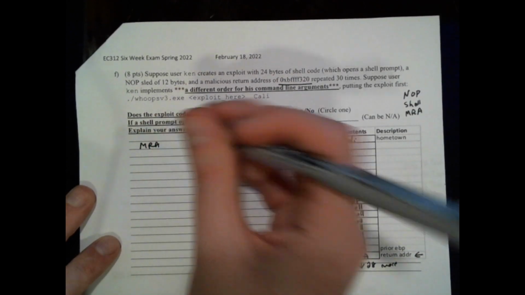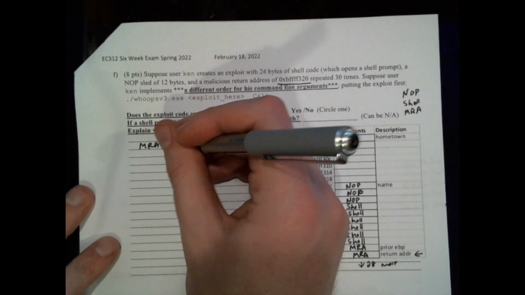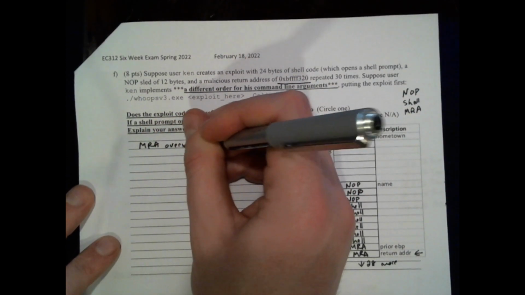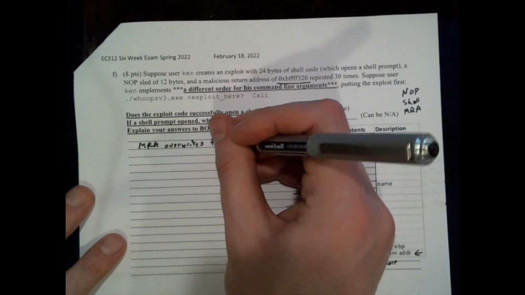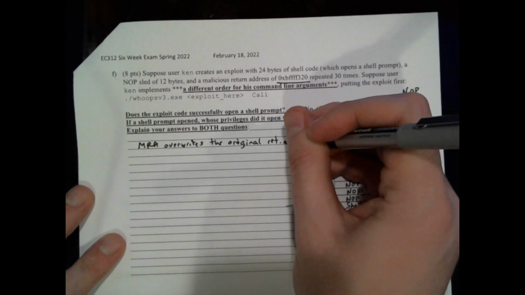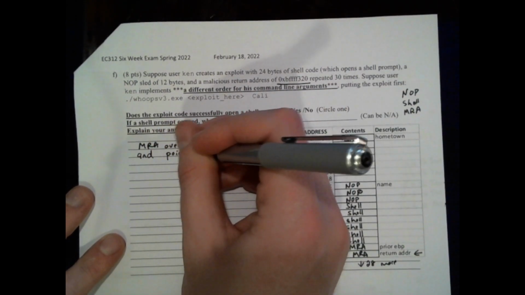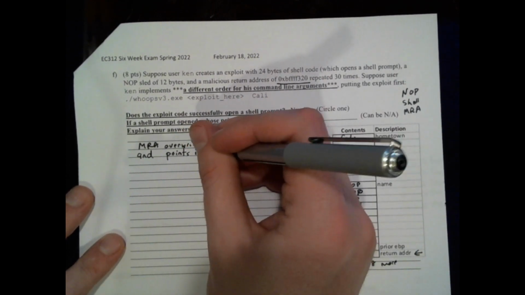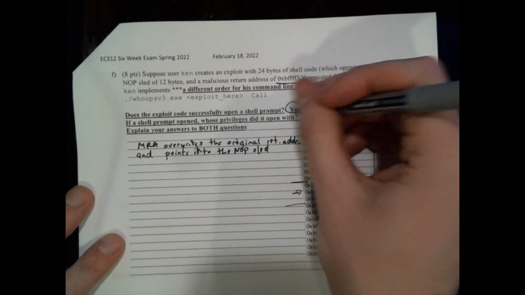And again, I would say here, maybe don't abbreviate this, say the malicious return address on your exams. I'm just doing it for clarity and to be quick here. So the MRA overwrites the original return address and points into the NOP sled. And so yes, it's going to be successful again. Now we need to loop back and look at the permissions for this.